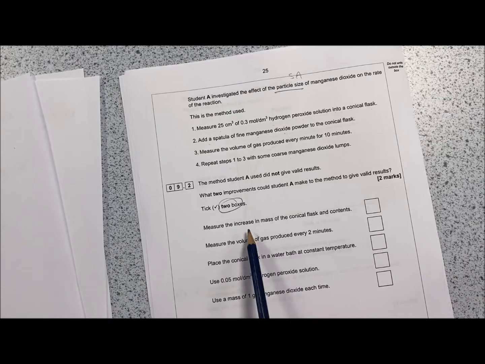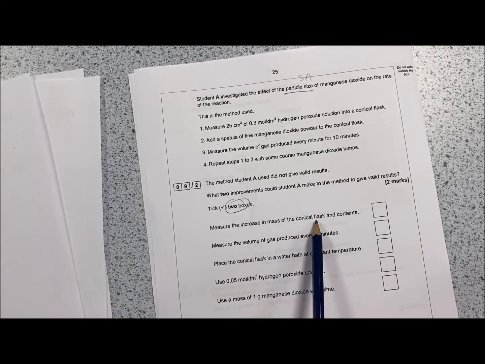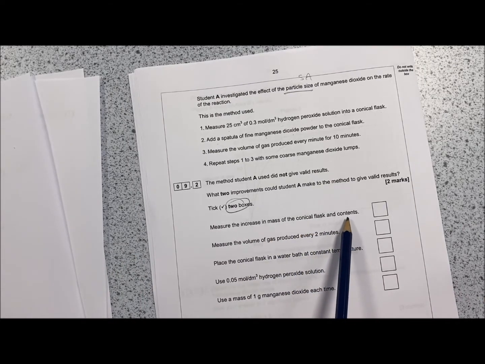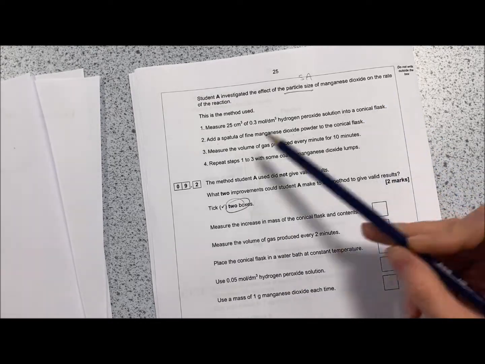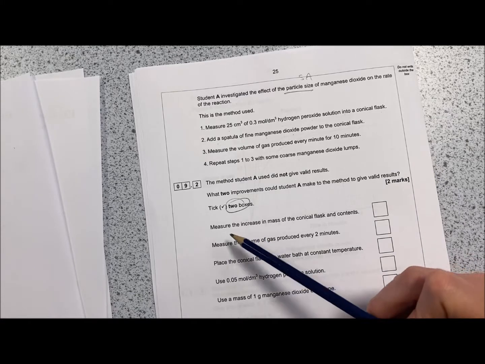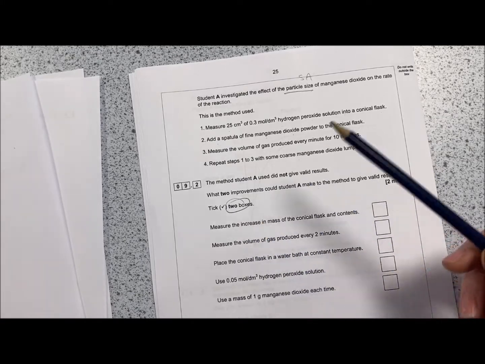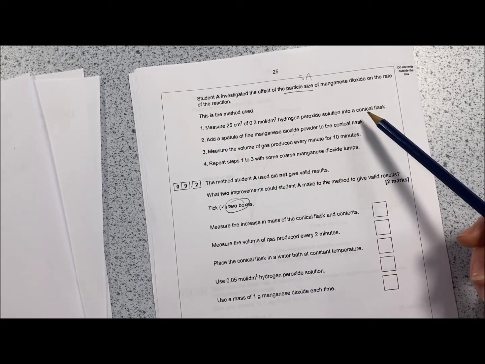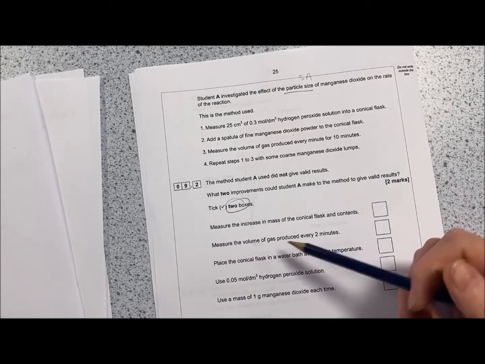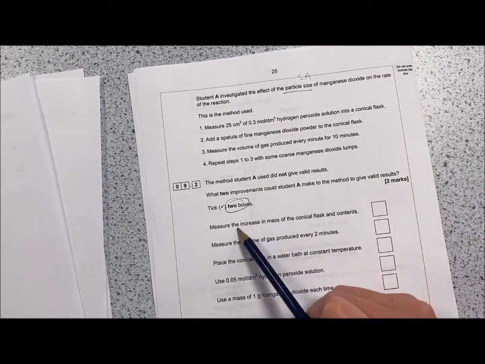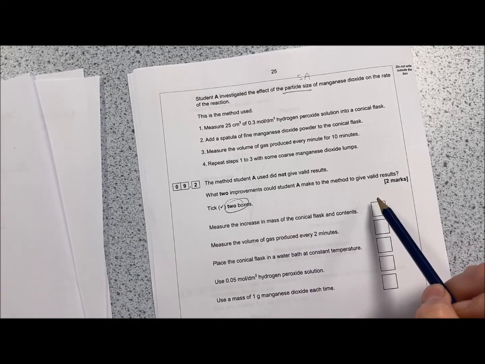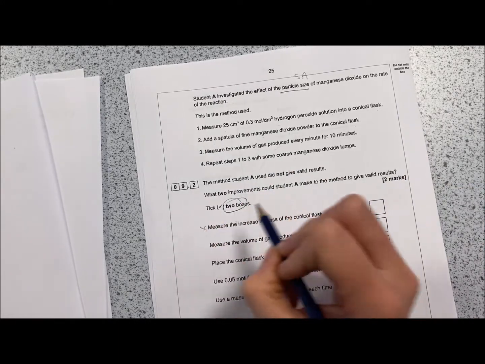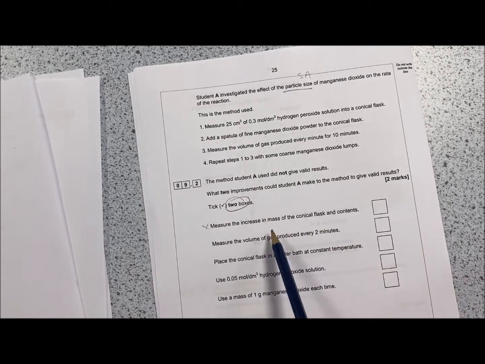So, measure the increase in mass of the conical flask and the contents. Is that going to help this reaction? Is that going to help make this more valid, if I measure the mass increase instead of the gas being released? Well, no, not really, because the mass isn't going to increase, as I'm producing a gas which is going to escape. So it can't be that one.